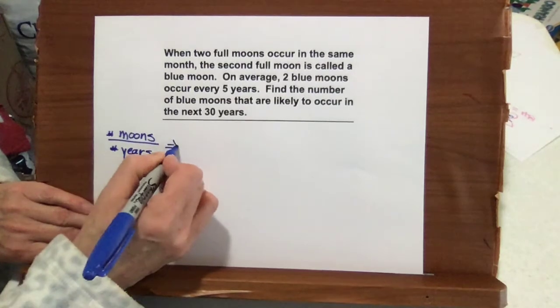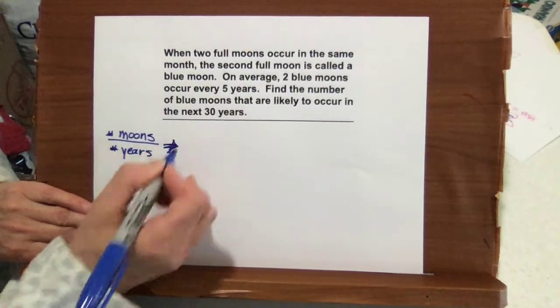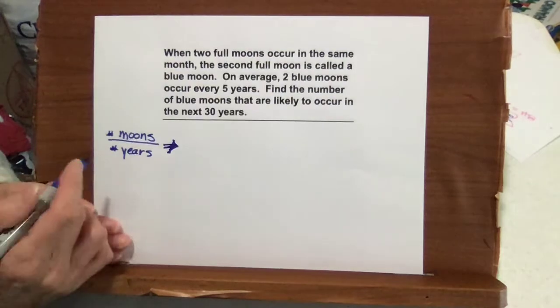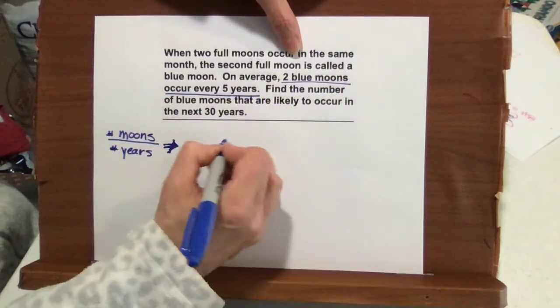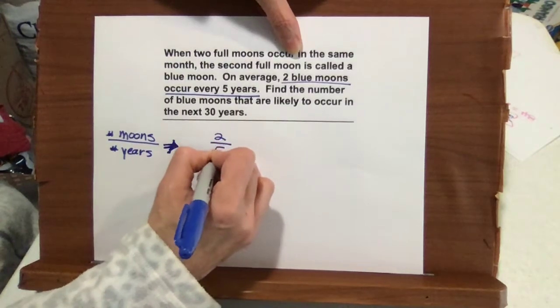So we're going to set up our ratio, our proportion now. Moons to years. So on average, we have 2 moons occur every 5 years. So 2 to 5.